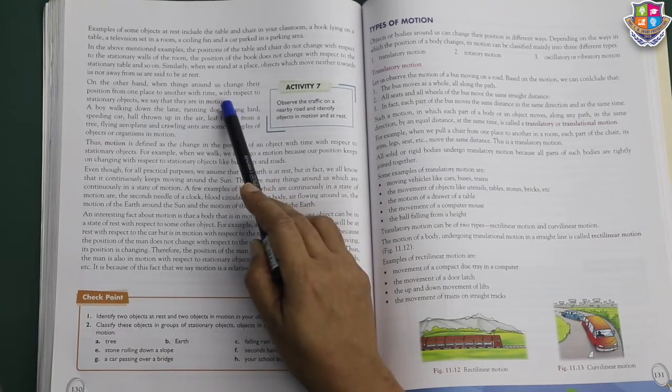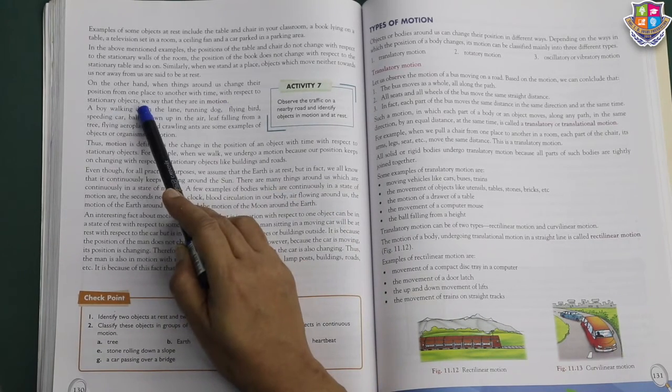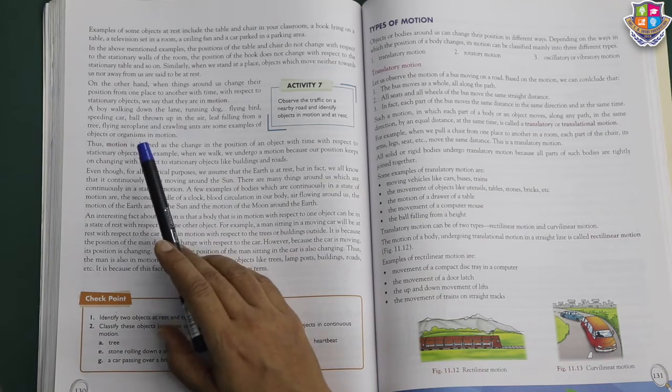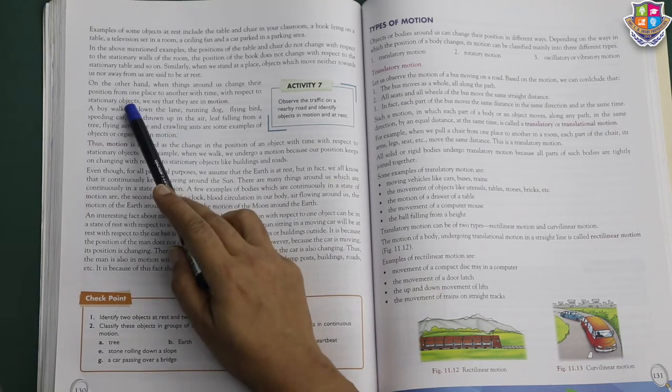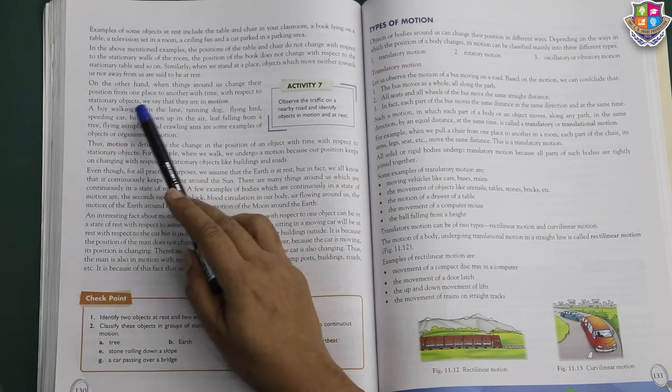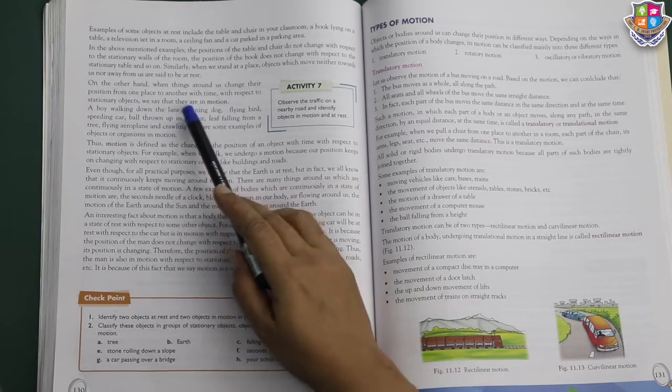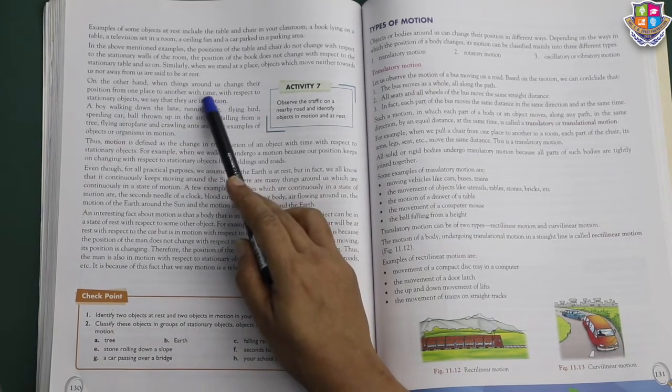You have to write it with respect to a stationary object. There is a table there in your room and you are moving. So which is the stationary object, you or the table? The table. Who are you? You are the moving object, so what are you in right now?